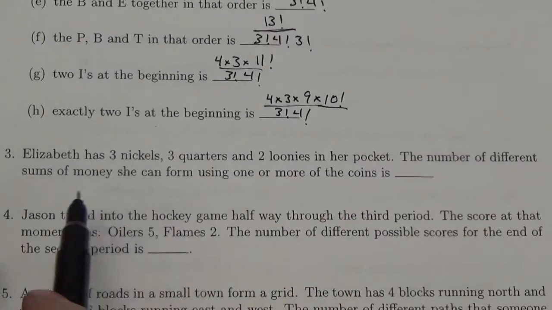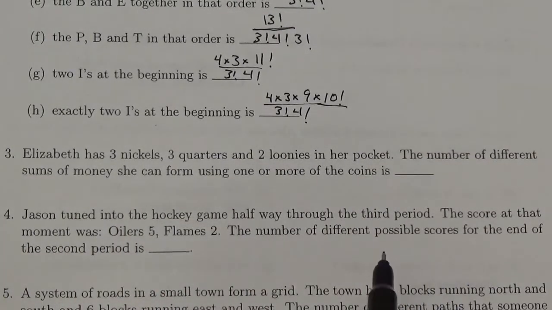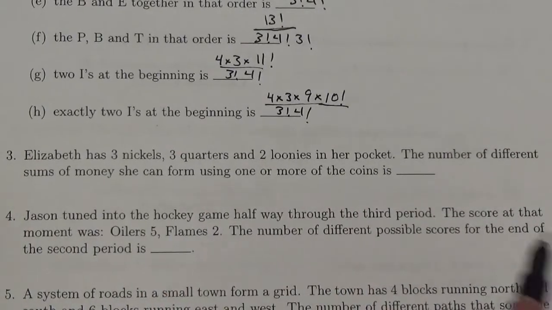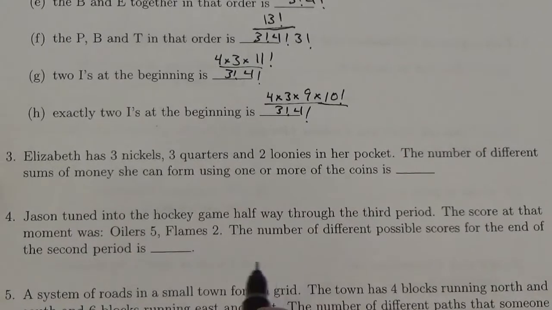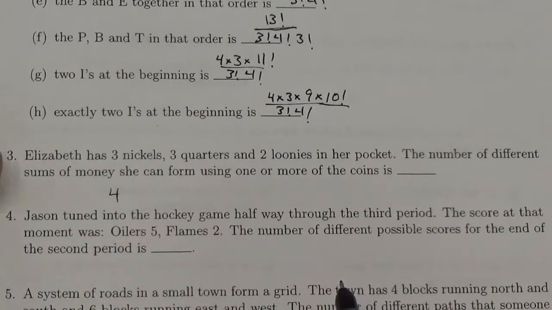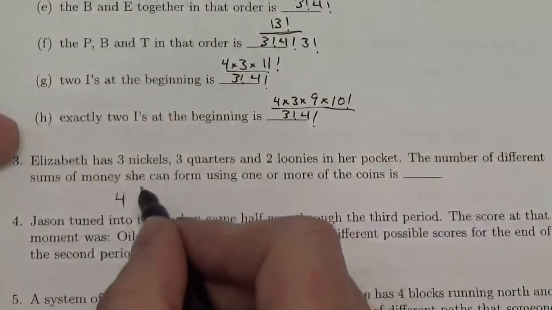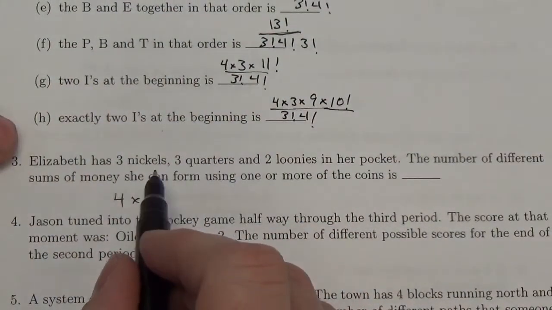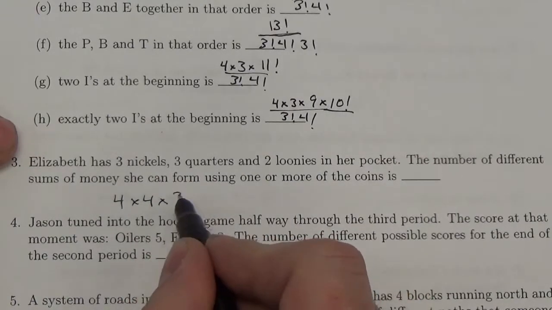Okay, so in this question it says Elizabeth has 3 nickels, 3 quarters, 2 loonies in her pocket. The number of different sums of money that she can form using one or more of these coins is, well, when she looks at the nickels, it turns out she's actually got 4 options. She could choose 1 nickel, 2 nickels, 3 nickels, or no nickels. Same thing for the quarters: no quarters, 1 quarter, 2 quarters, 3 quarters. For the loonie, there's going to be 3 options.